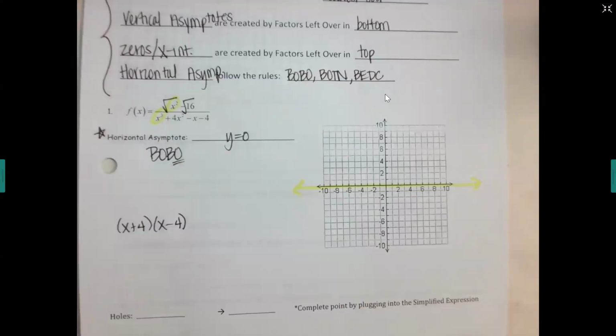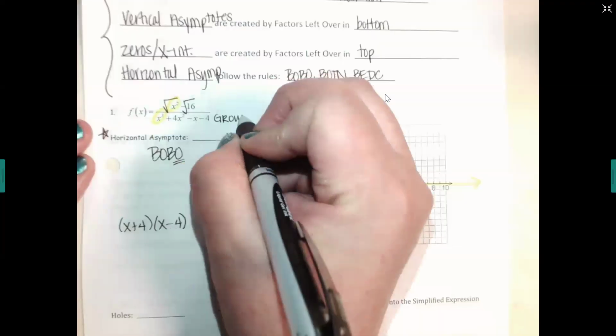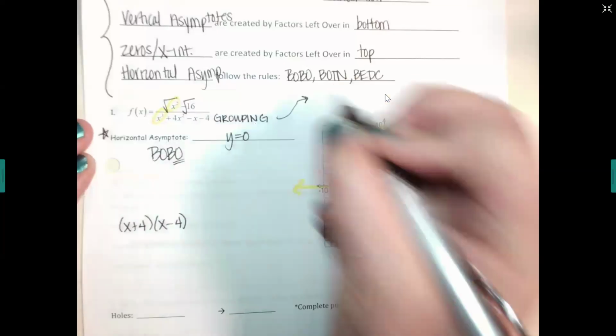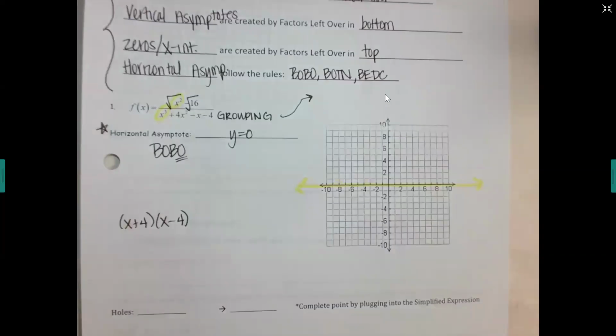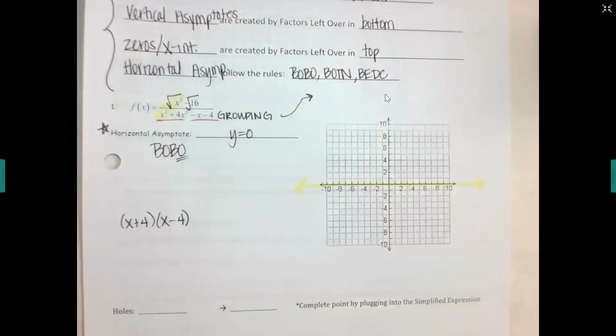The top was perfect square roots. Now, for the bottom, you're going to have to do grouping, and it's because it's 4 terms. I know we haven't done grouping in a while, but let's review how to do it. For grouping, you're going to underline the first 2 together and the last 2 together. These guys are a group, and these guys are a group.